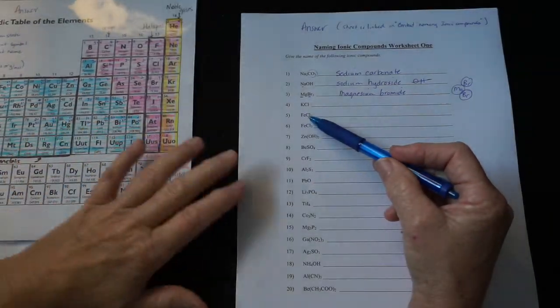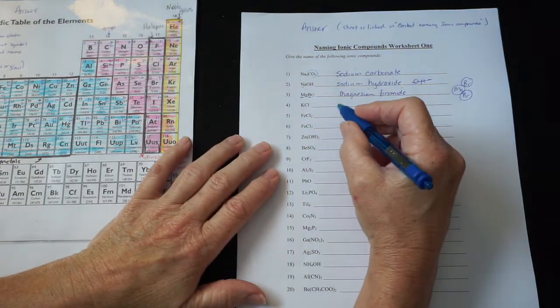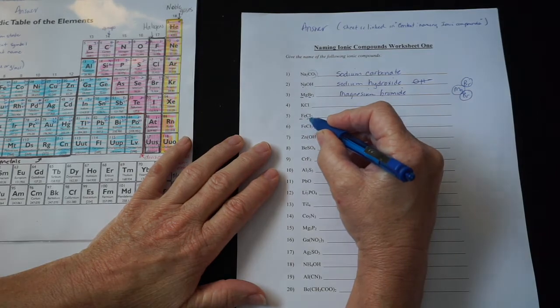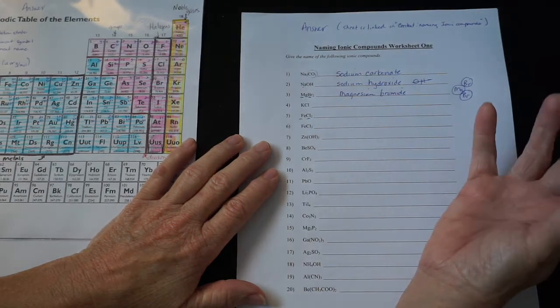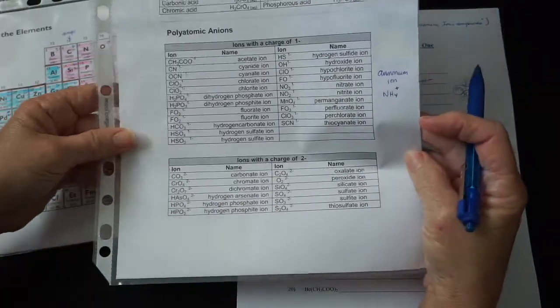Okay, so then we have another one, FeCl2. I'm just going to skip the other one and go to this one. So I recognize this is this binary idea. I'm not seeing a polyatomic. Great, so that means I don't need to check in the sheet.